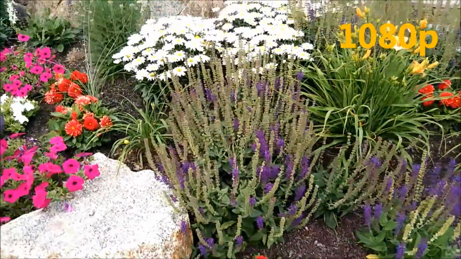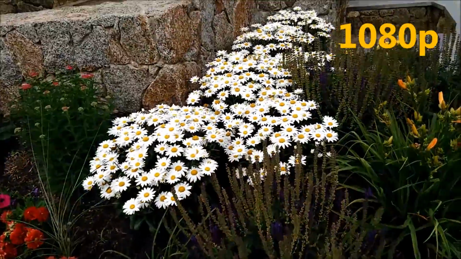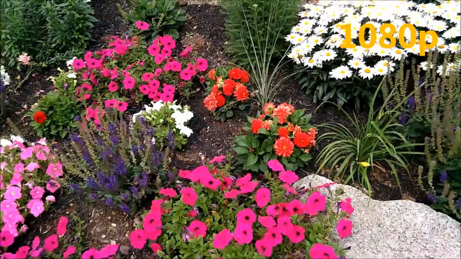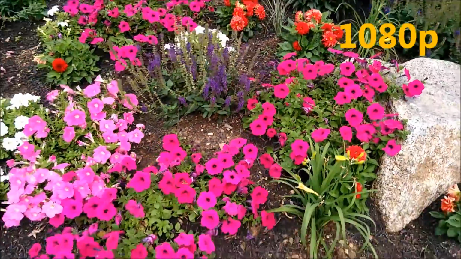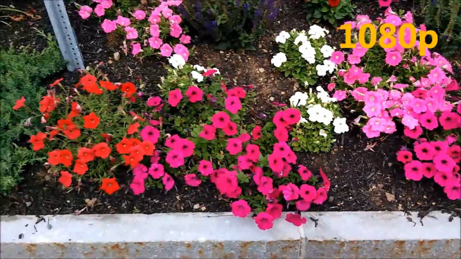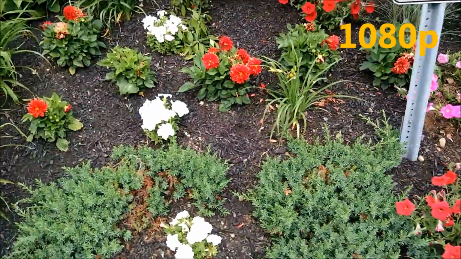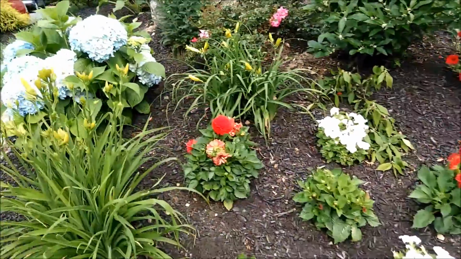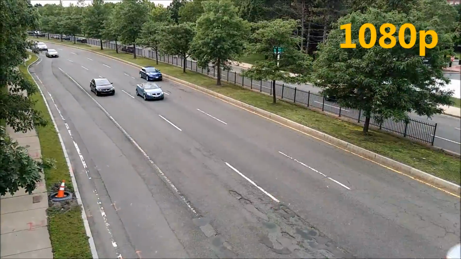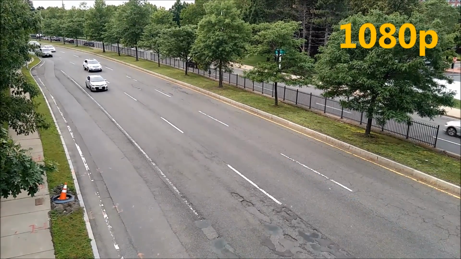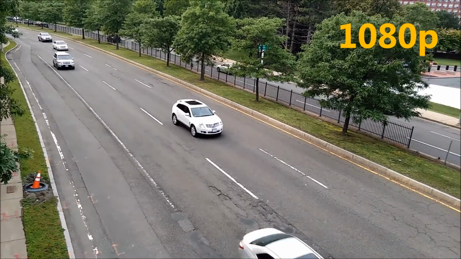Now this is the same video, obviously taken as a different shot, but this is 1080p. So you'll notice the images are a little bit sharper, a little bit crisper, there's a little bit more detail to it. And all of these videos I'm taking are at 28 frames per second, so they're pretty close to 30 frames.